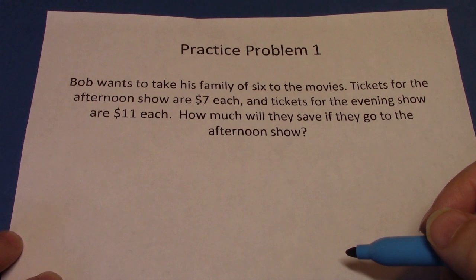Welcome back to math. Now we're going to do the practice problems for section 10 on word problems. Problem 1 says, Bob wants to take his family of 6 to the movies. Tickets for the afternoon show are $7 each, and tickets for the evening show are $11 each. How much will they save if they go to the afternoon show?